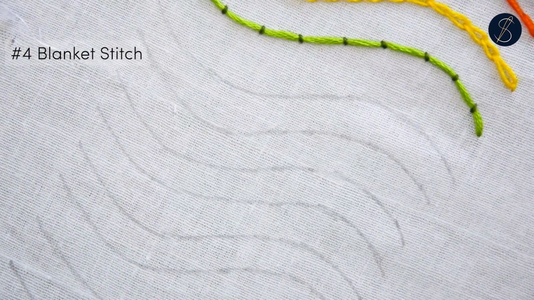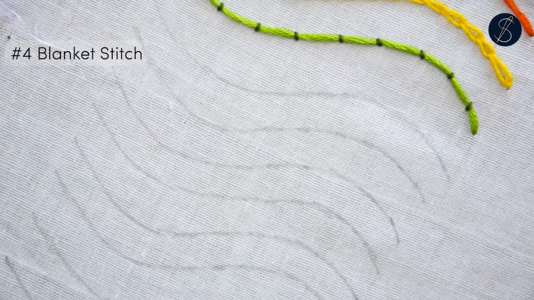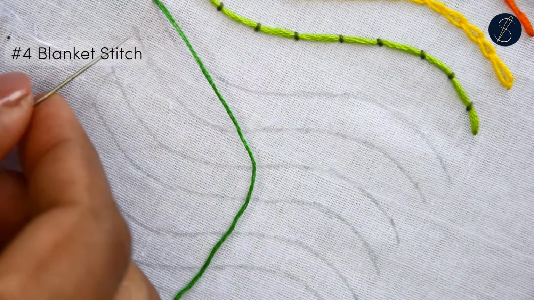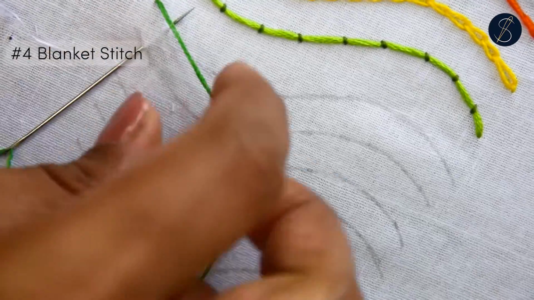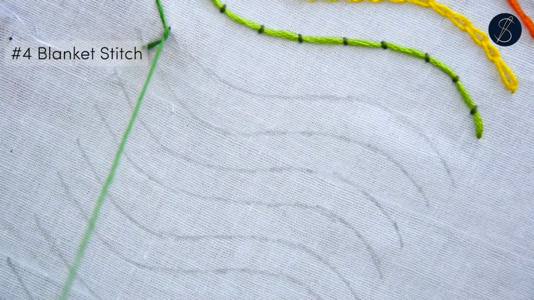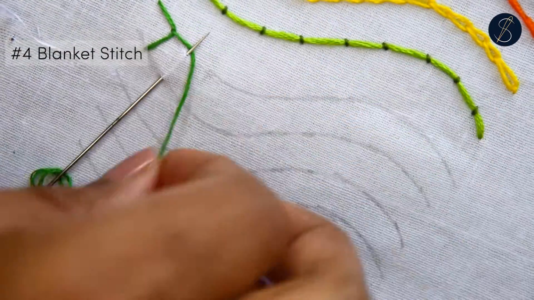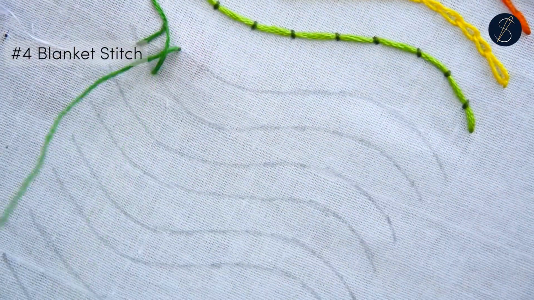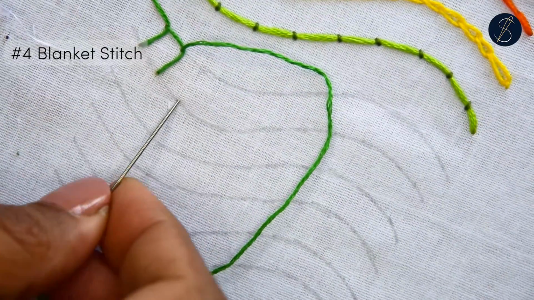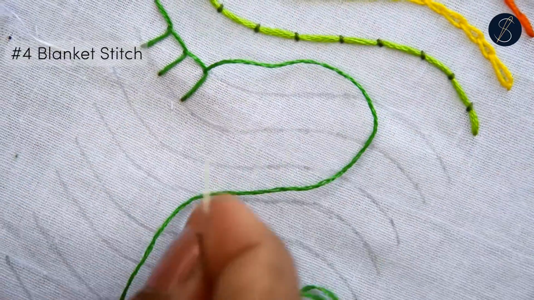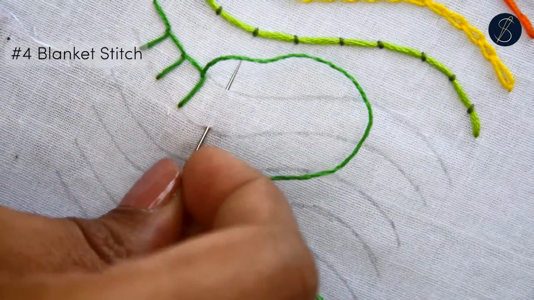The blanket stitch is used to secure edges. It is often confused with the buttonhole stitch, which is sturdier and used to secure edges of buttonholes. Traditionally, tailors would use the buttonhole stitch to sew the edges of buttonholes. In contrast, blanket stitch is used to secure the edges of blankets or fabric with raw edges. So it is excellent for applique work.